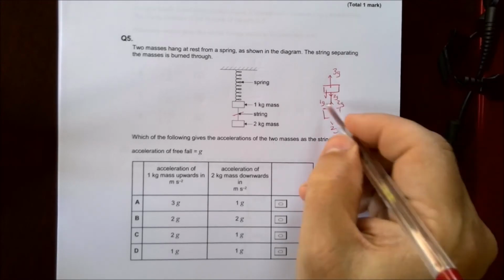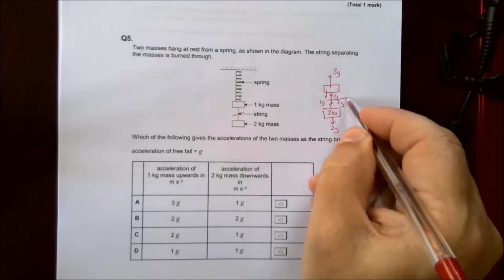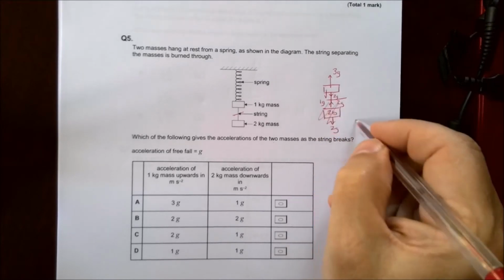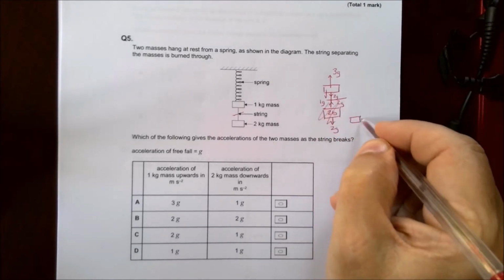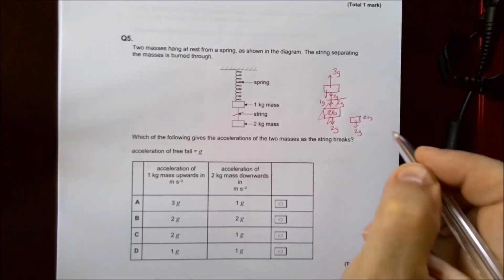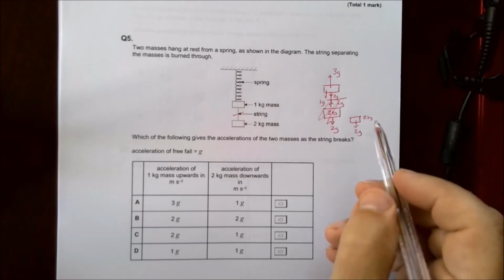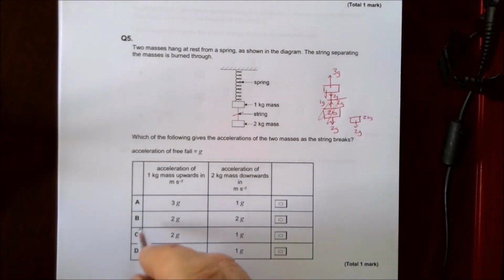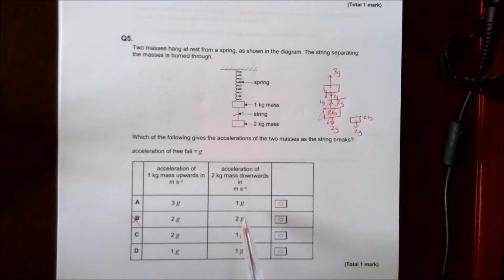So when we then cut this or burn through this string, all of this disappears. Now this mass is now falling downwards. It's 2 kilograms with a force down of 2g. So of course this will just fall with an acceleration of gravity. So B is definitely not the right answer. But unfortunately it's given us 3 options here of 1g downwards. So the tricky bit is to work out the acceleration upwards.